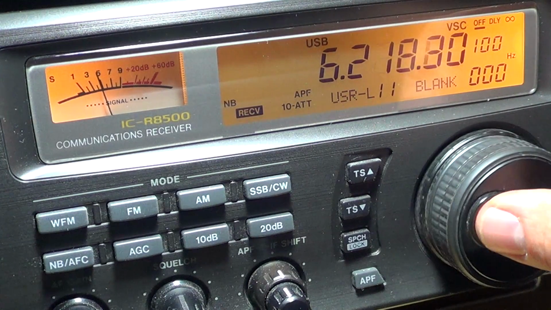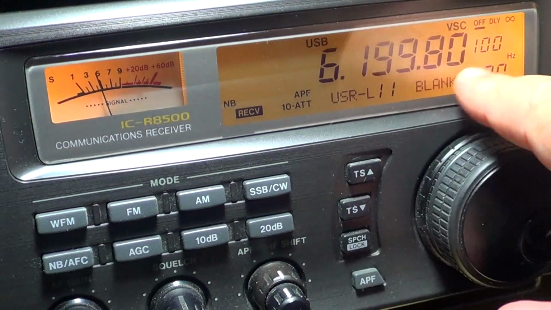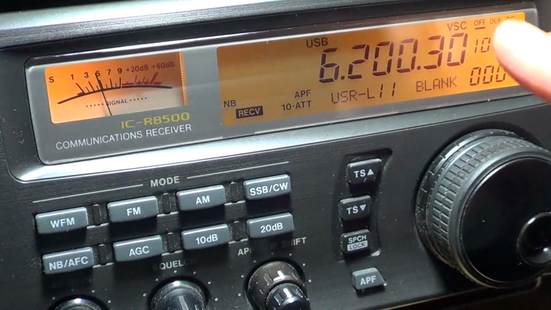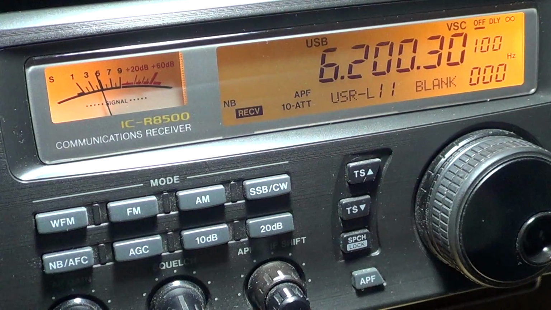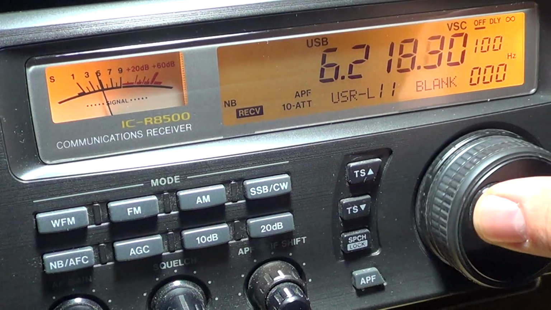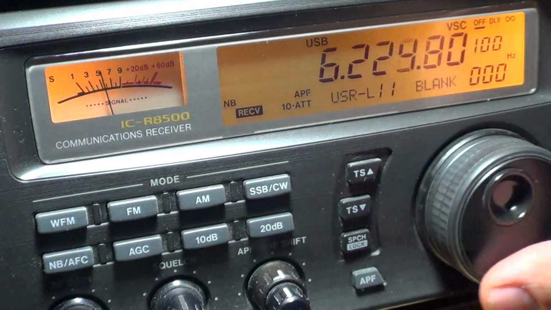And when we go below 6200, by the way, if you're in Europe, 6200 to about 6300 is the European pirate frequencies. And if you're in the eastern part of North America, you should try it out sometimes. When propagation is good, you can sometimes receive Euro pirates there. So 6200 to 6300 is the spot for Euro pirates.